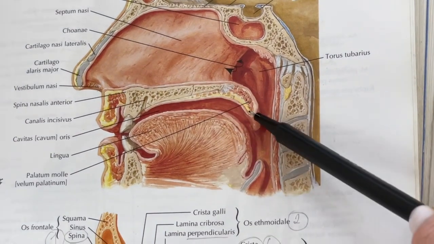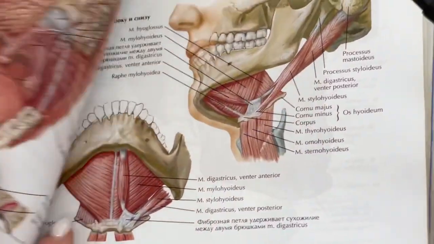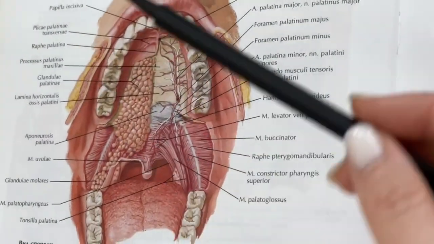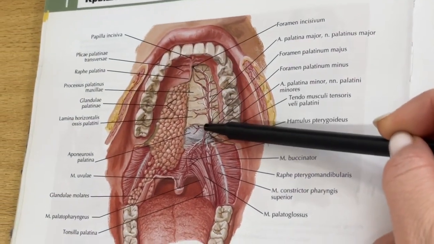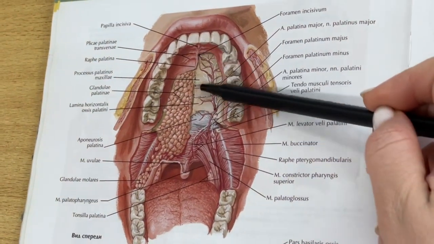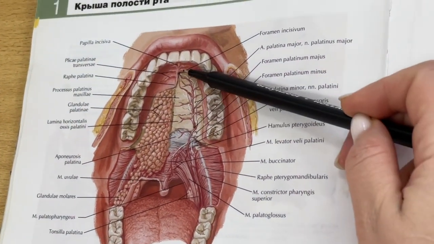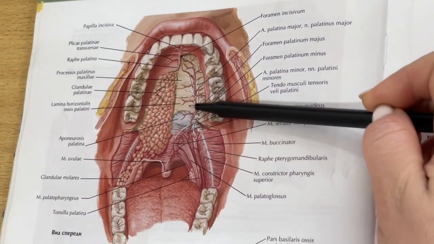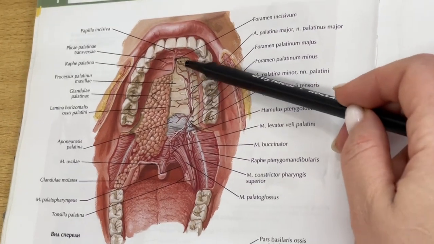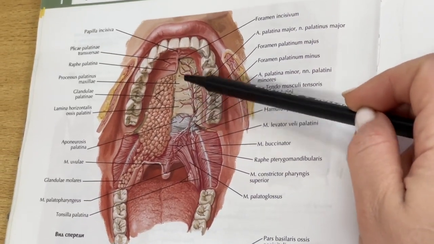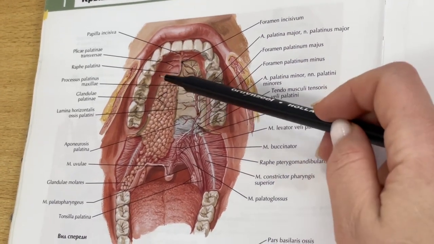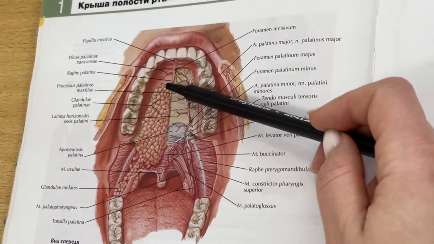First of all, the superior wall of oral cavity. Superior wall of oral cavity is palate, hard palate and soft palate. The hard palate is formed by the palatine process of maxilla and horizontal plate of palatine bone. Those bones are covered by periosteum. Between periosteum and the mucosa, which covers the hard palate, are located the palatine glands.